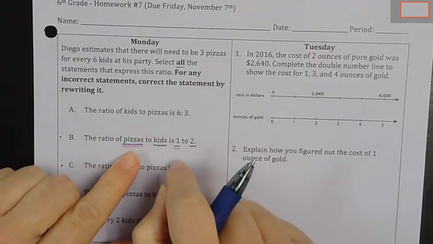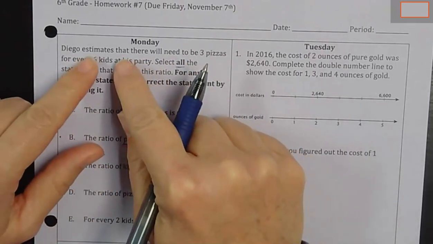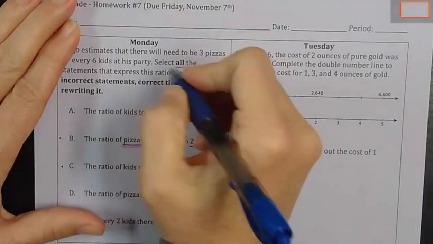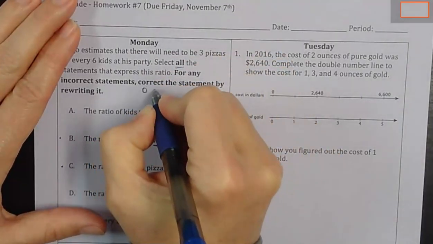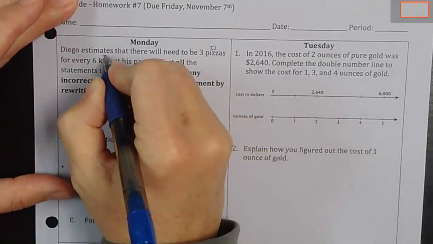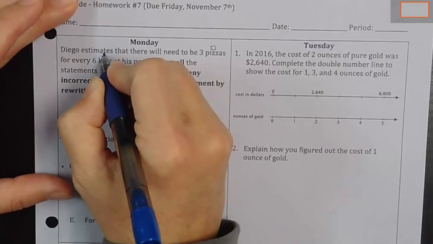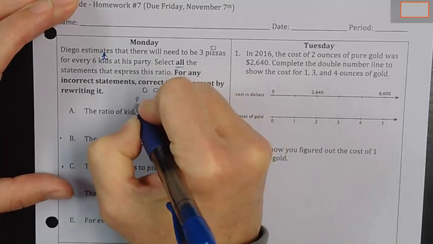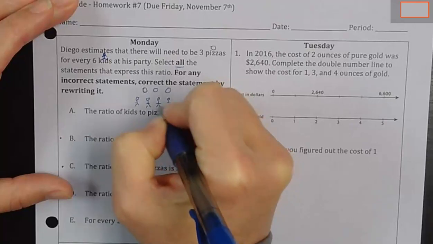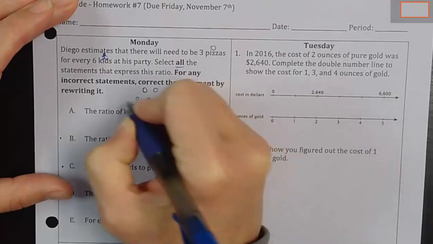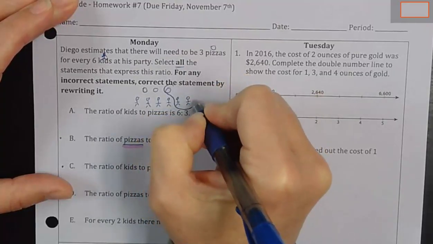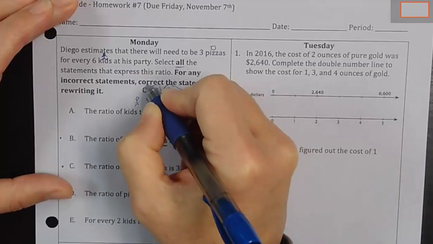So now let's come back up here, because it says pizzas is 1, okay? Hold on, Diego estimates there will be 3 pizzas for every 6 kids. So I'm going to do a quick diagram. 1, 2, 3 pizzas. These are my pizzas. Kids, we're going to do really fast, really quick stick figures. These are really bad stick figures, sorry. 1, 2, 3, 4, 5, 6. Okay, so if I have 1 pizza, it's going to feed 2 kids.